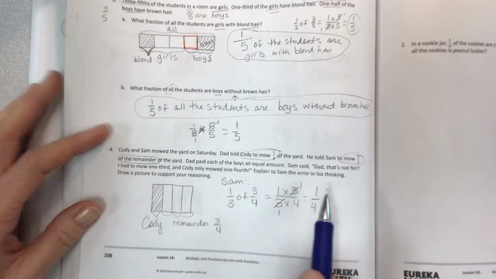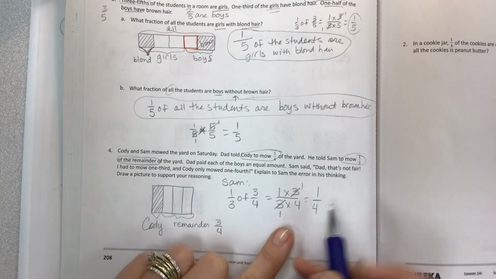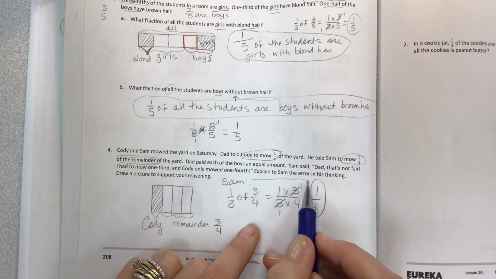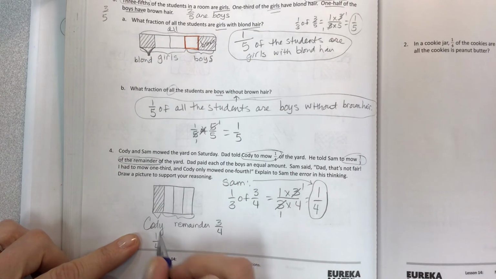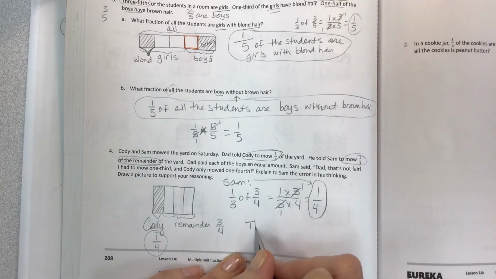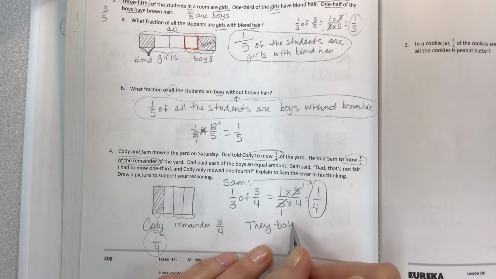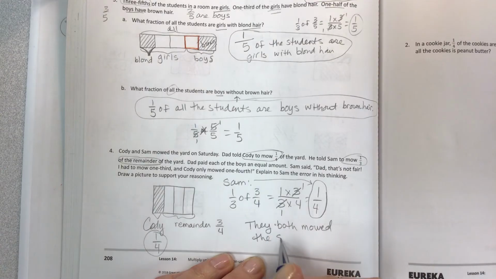Okay, so Sam is the complainer, but look, Sam mowed 1/4 and Cody mowed 1/4. So what happened? They both mowed the same amount.